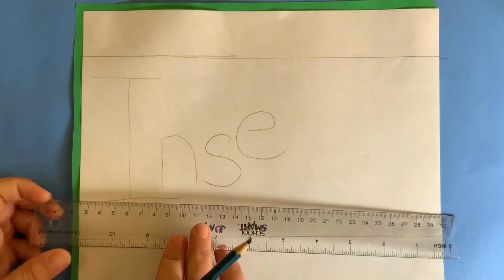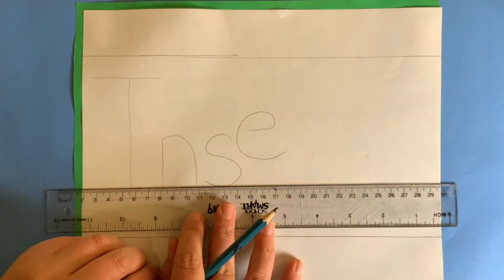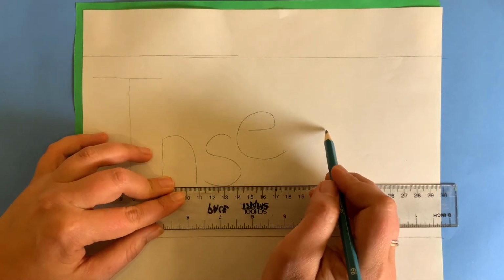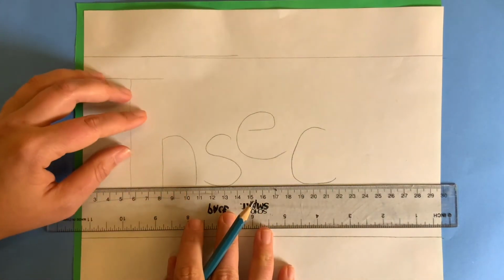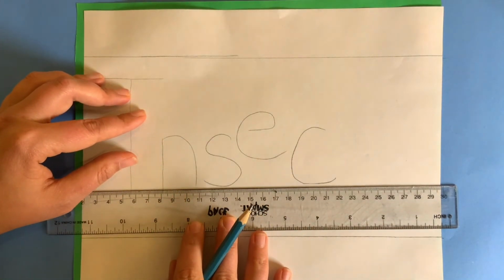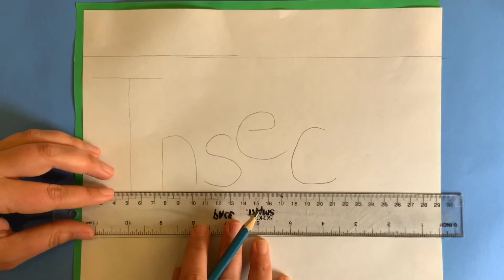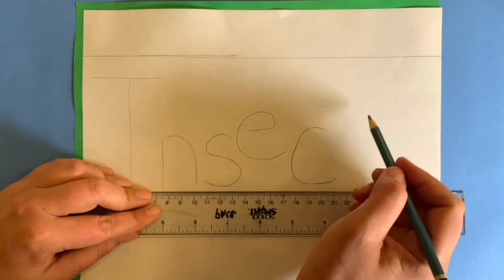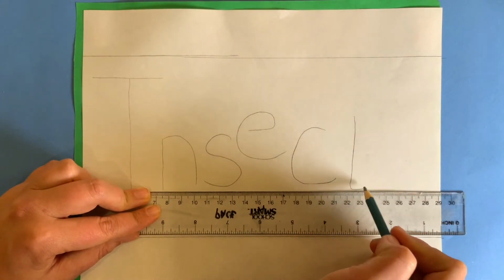So I'm going to write this letter, and I'm going to use my ruler because I want the C to be on the same level as my S. Okay? And then T comes next, so I'm going to lower the ruler just a little bit so that the T can be the same level.